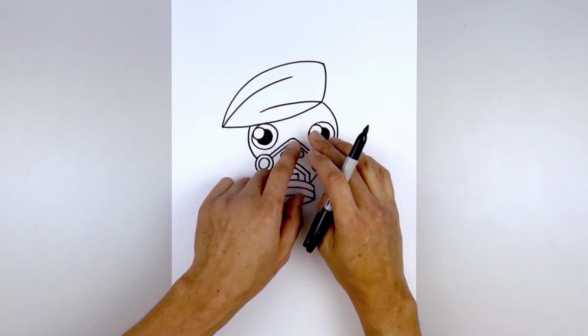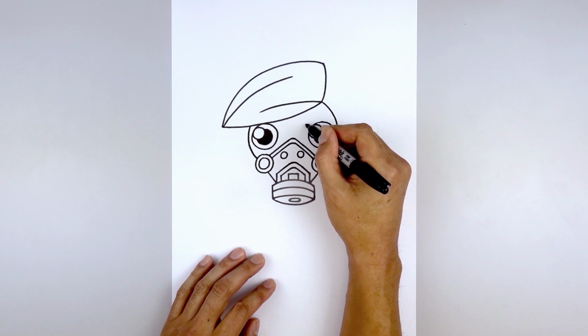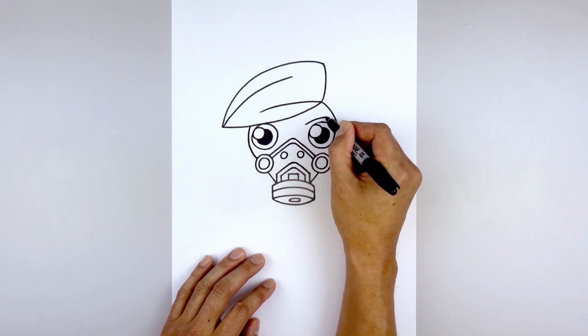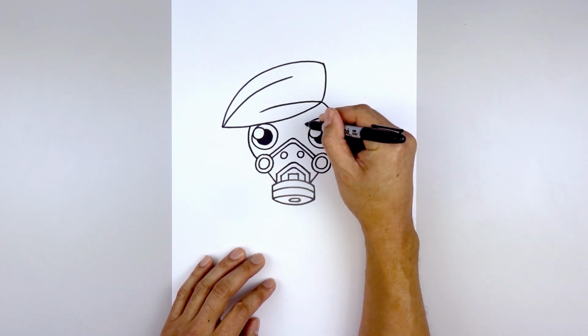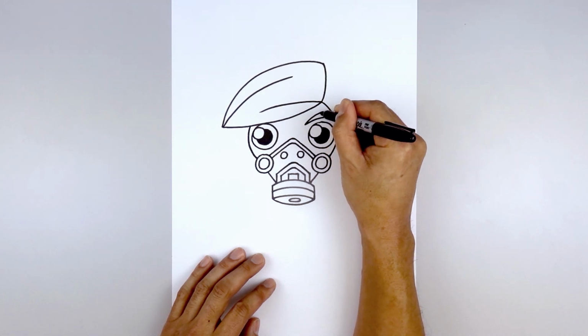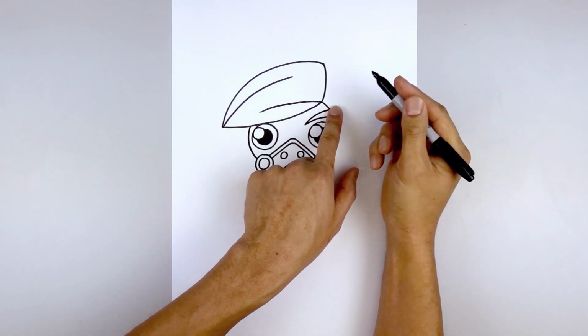Now let's add in the eyebrows. We'll start with the one on the right, just up above the eye on the inside. We're going to curve up and then out. Go back to the inside. We're going to taper this, going up and then out. Let's fill that in black.